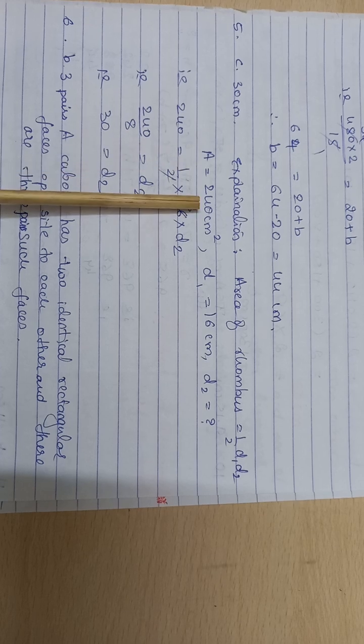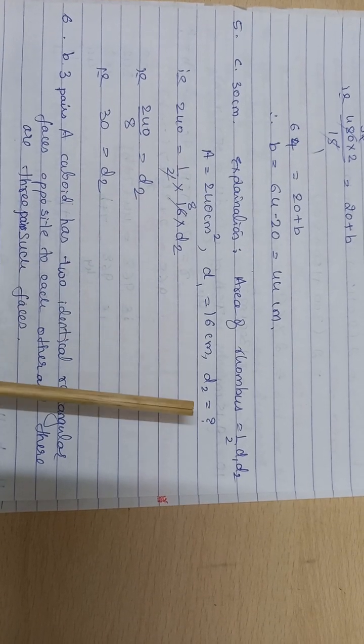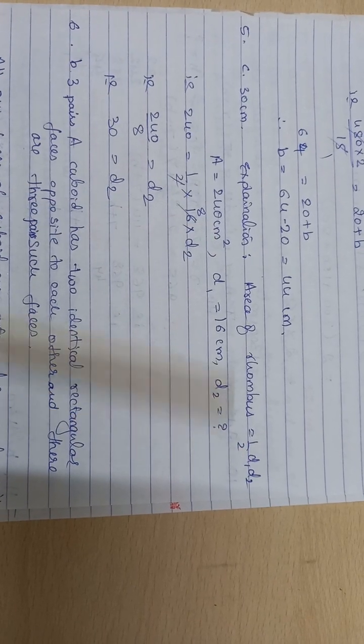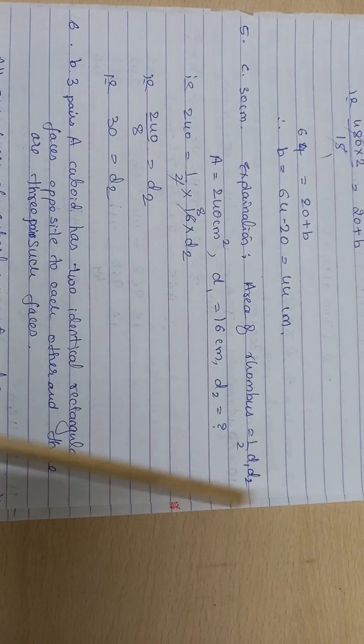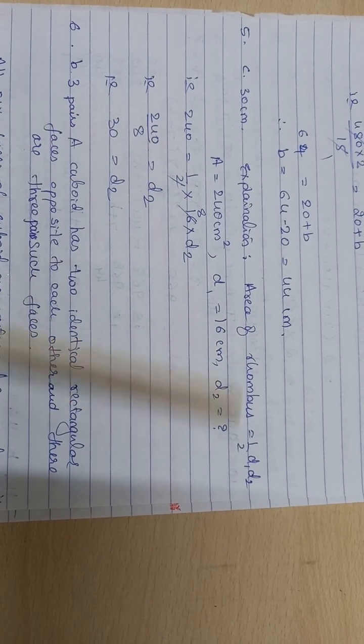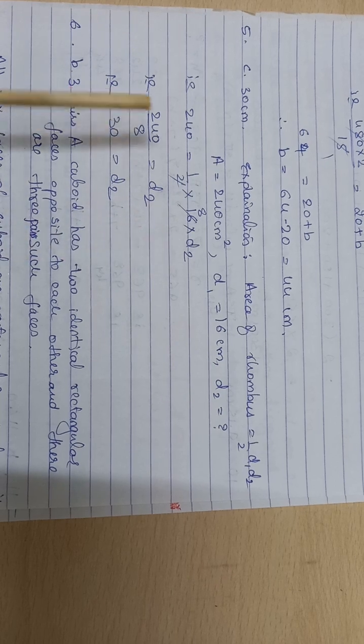Here area is given as 240 centimeter square, d1 is given as 16 centimeter and we need to find d2. Substituting these values in the formula, we can write area of the rhombus as 240, half as it is, d1 is given as 16 and d2 as it is.